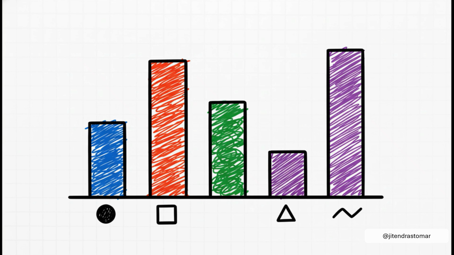Now for the tools themselves. First up, the undisputed king of charts, the bar chart. These things are absolutely perfect for comparing different categories. Think sales figures across a few different products or maybe website traffic from different countries. They're simple, they're powerful, and they are instantly clear.